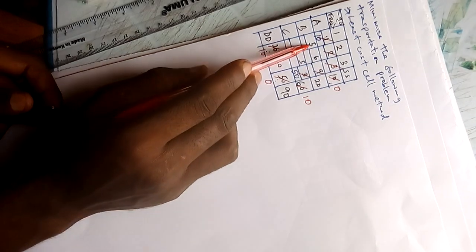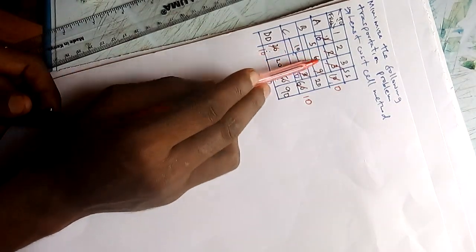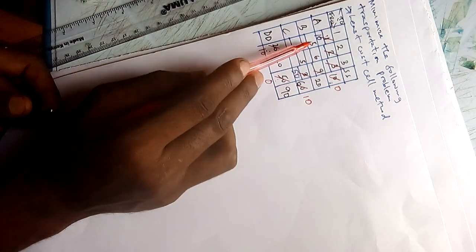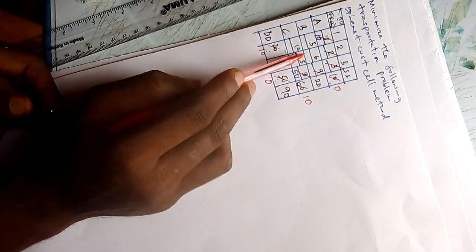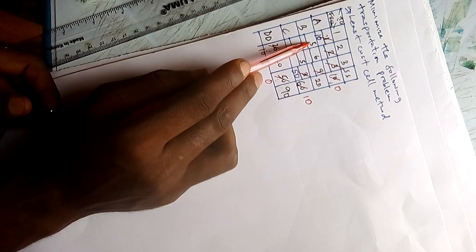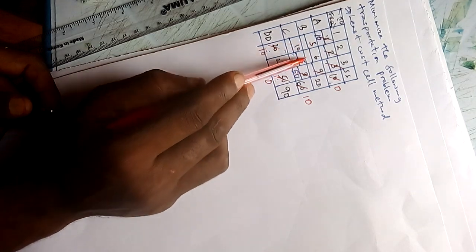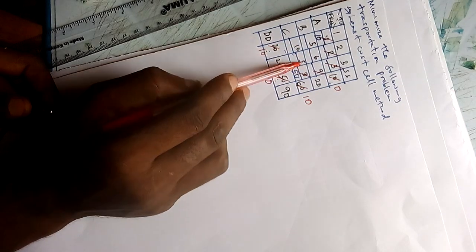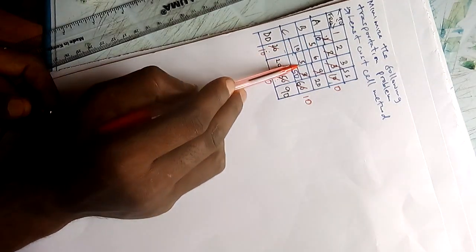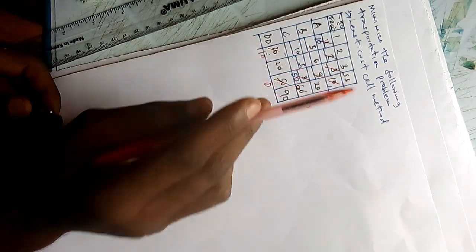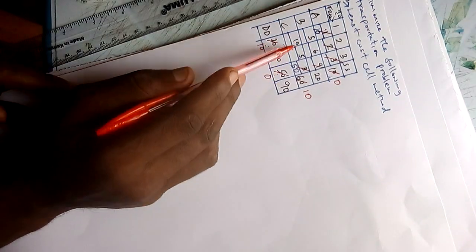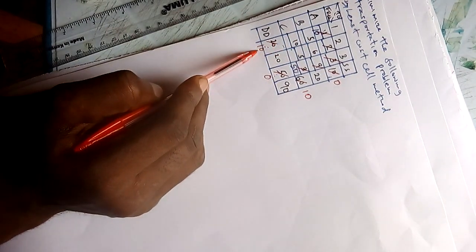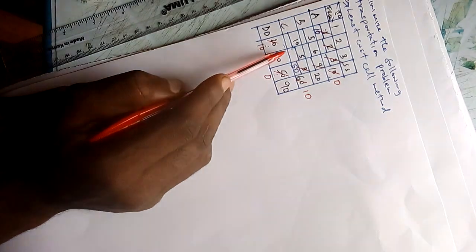Then again, we are remaining with 4 numbers. So which one is the least among these 4 numbers? The least is 5. We have 2 of them, this 5 and this 5. So you can pick any. You can pick either this one or this one, but I want to pick the first one. So if I pick the first one, then compare the demand and the supply.